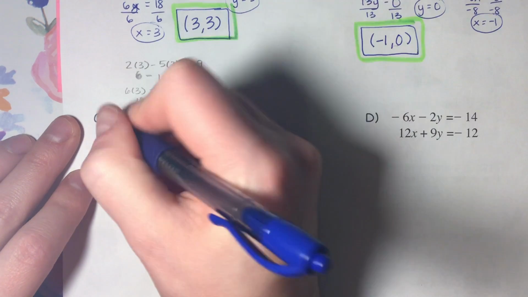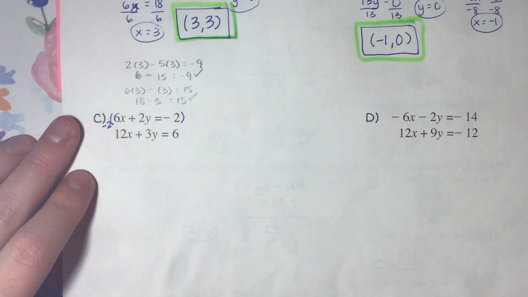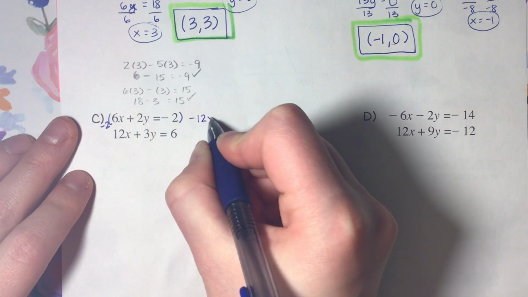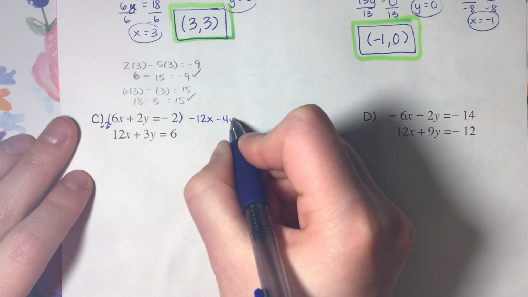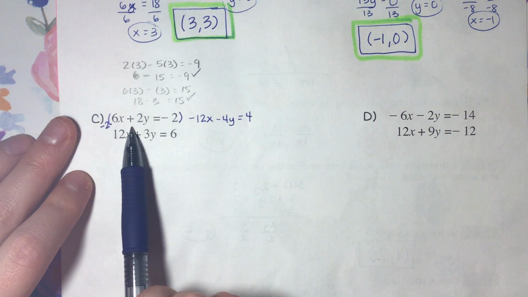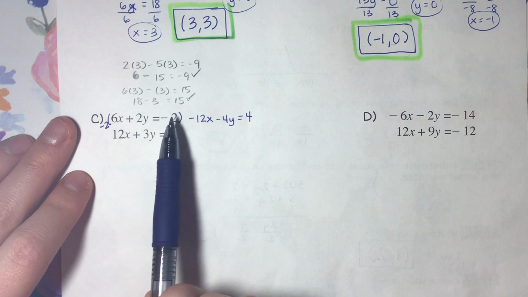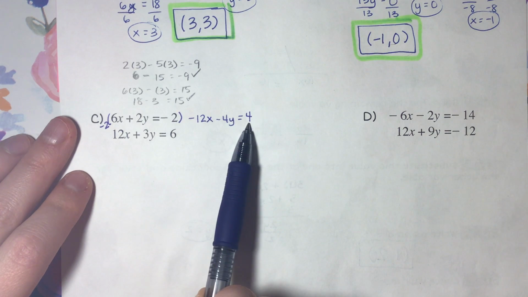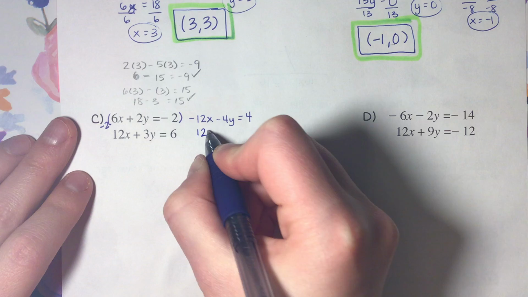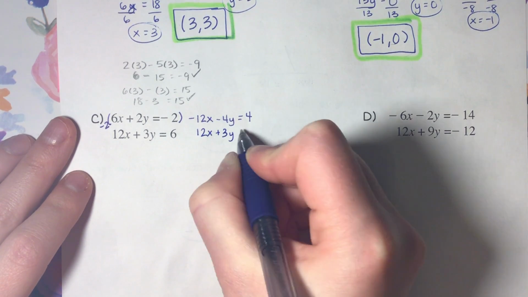I'm going to multiply the top equation by negative 2. When I do that, I'm going to rewrite my whole equation. So this gets me negative 12x minus 4y is equal to positive 4. Be very mindful of your negatives, because a negative times a positive is a negative, but a negative times a negative gets me positive 4. So keep those signs in mind, they can be tricky. My bottom equation is staying the same.